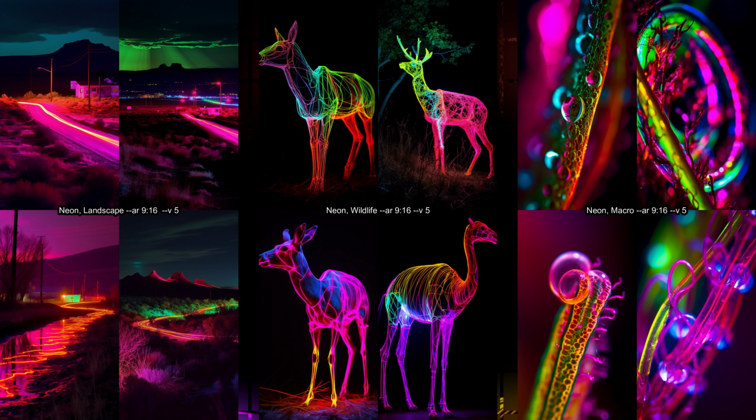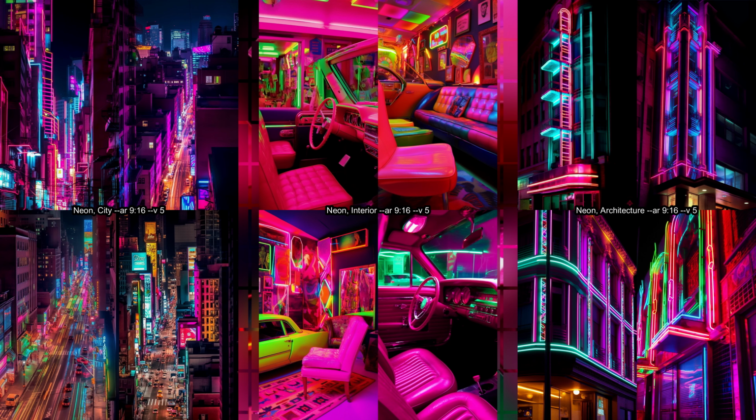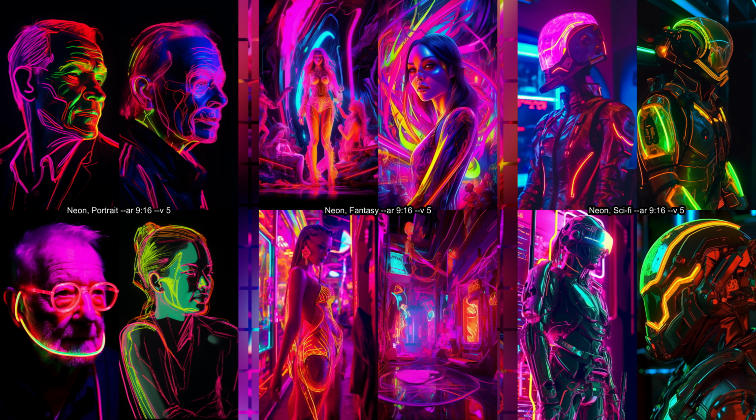And even macro looks different. And it's strange how the neon lights are contrasted by darkness in the images. The same thing continues in architecture-related images as well. Somehow neon is a staple of colored lights at night time. Even fantasy looks more like cyberpunk than fairy tale with neon coloring. And sci-fi has neon robots or people with helmets on.